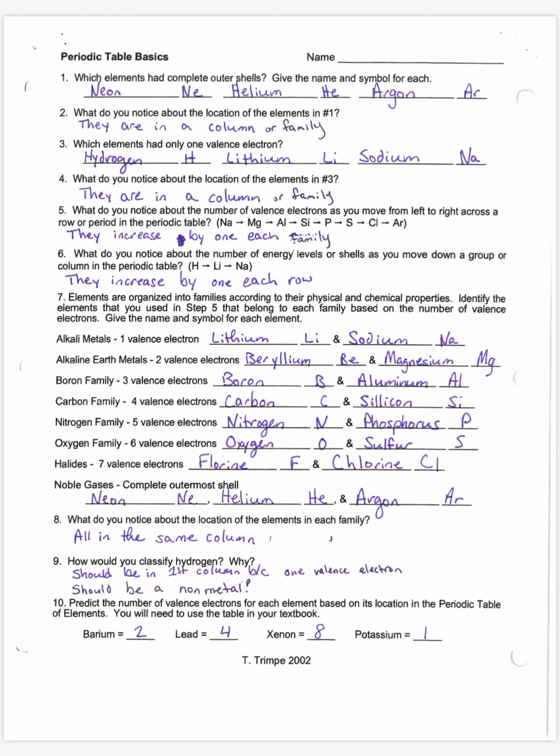Okay, so elements are organized into families according to their physical and chemical properties. Identify the elements that you used in step 5 that belong in each family based on the number of valence electrons. So give the name and symbol of each element. Again, these could be in any order. So lithium and sodium have 1 valence electron, beryllium and magnesium have 2 valence electrons, et cetera. And here, usually for the alkali metals, there is some confusion. What about hydrogen?